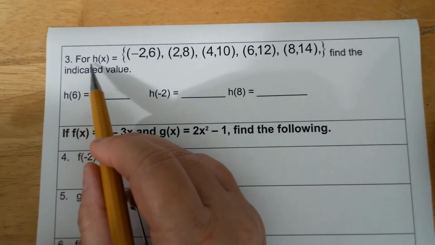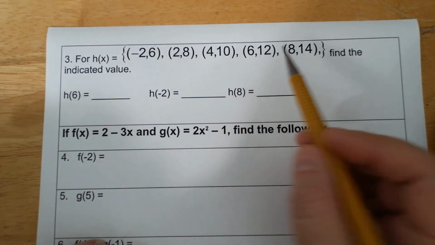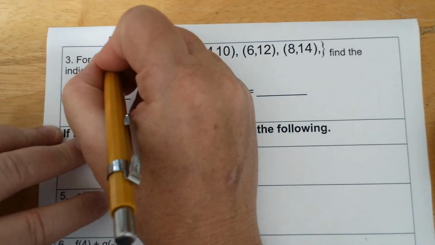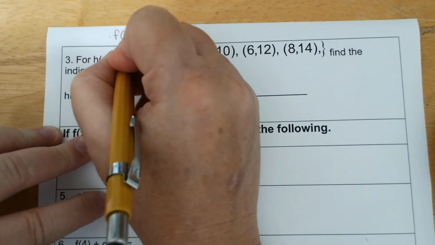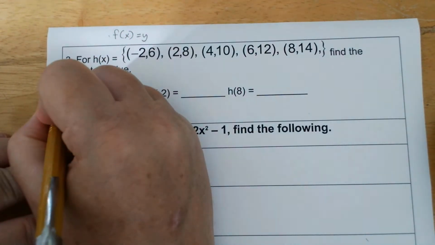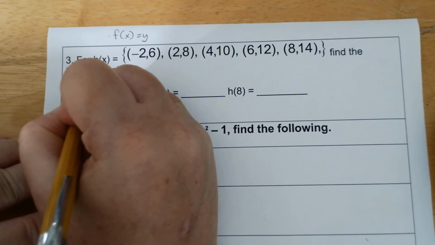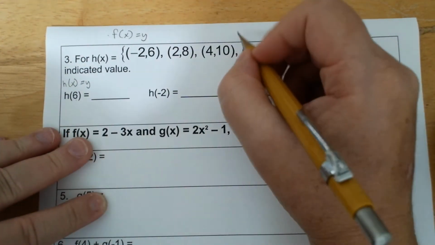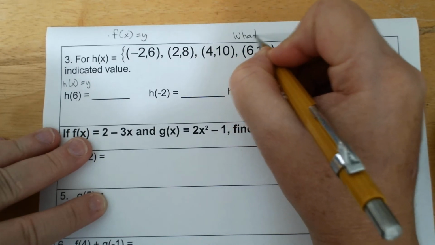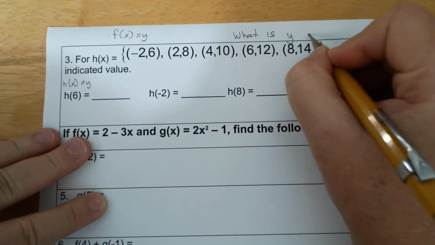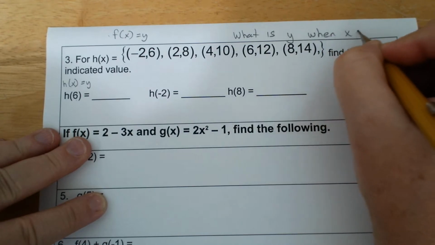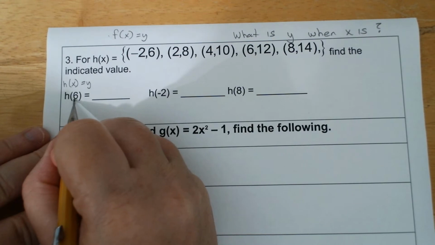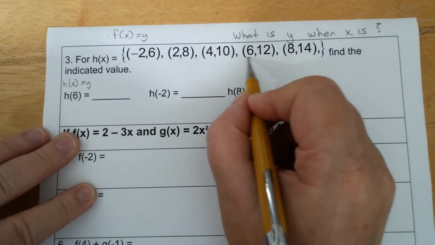So for this one, it says for h of x equals, and it gives you a set of ordered pairs, and it says find the indicated value. And we know that f of x equals y, so h of x also equals y. So when they give you a number, they are saying what is y when x is, and so they are saying when x is 6, so I go right up here to the 6.